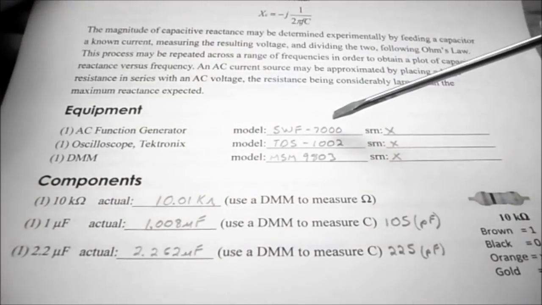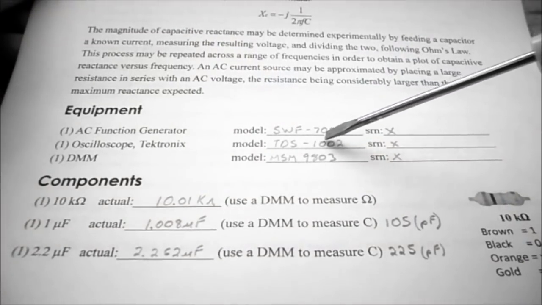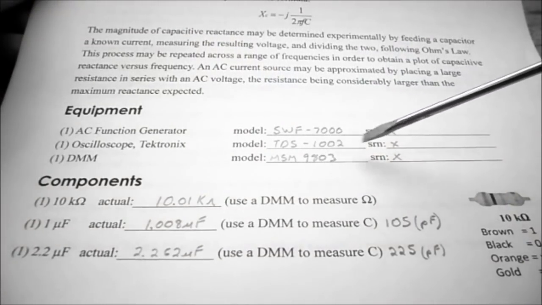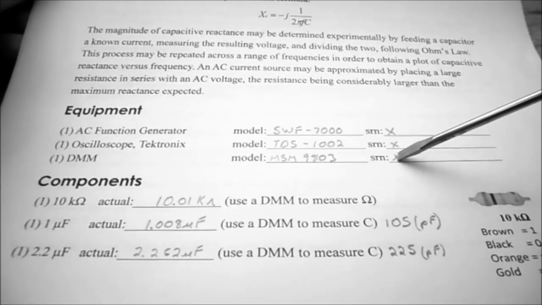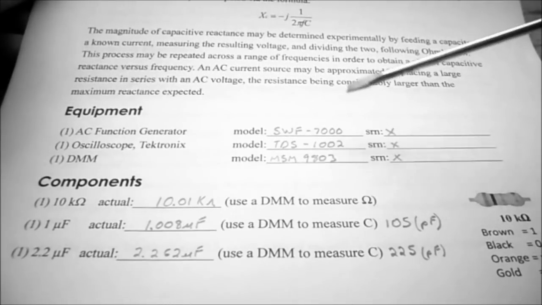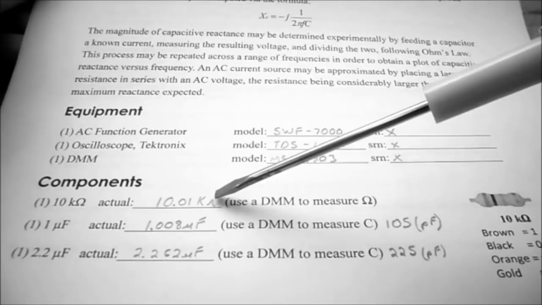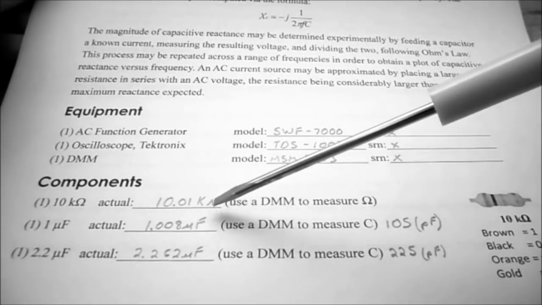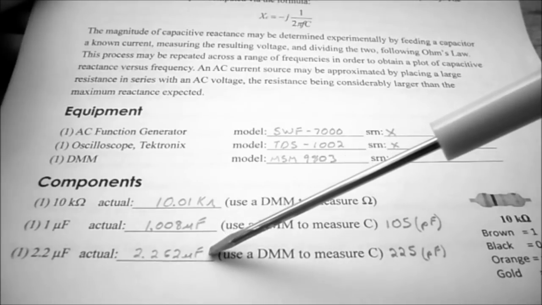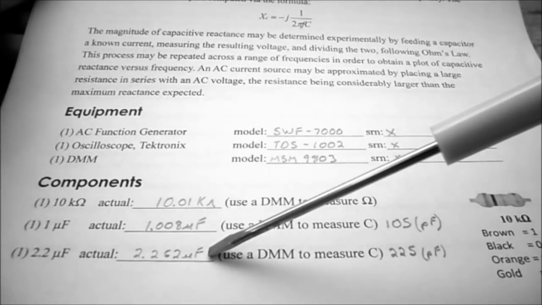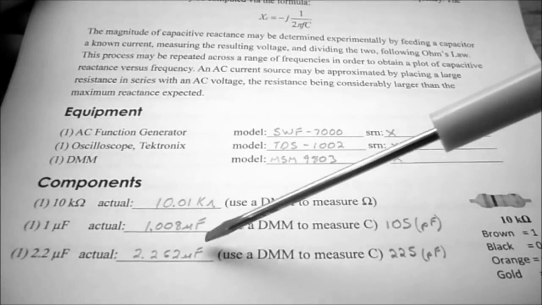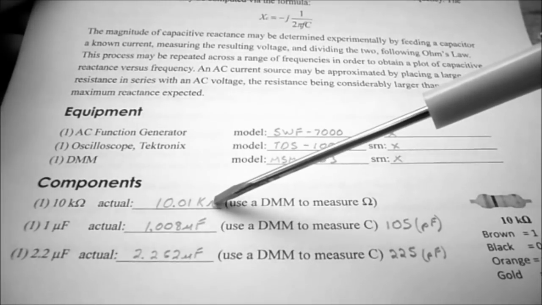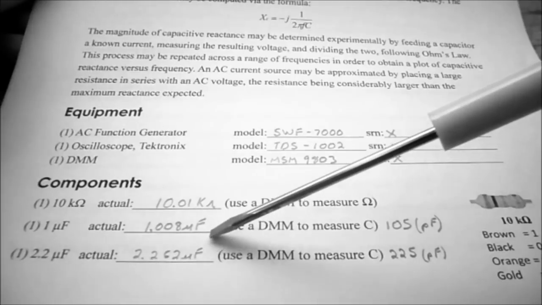So under equipment, I've recorded the model numbers of the pieces of equipment that I'm going to be using. I've X'd out the serial numbers because they're too hard to find. I've written down the measurements of my 10k ohm resistor, my 1 microfarad, and my 2.2 microfarad capacitor. And remember that the tolerance on the resistor is about plus or minus 5%, whereas the tolerance on capacitors can be 10% or greater.